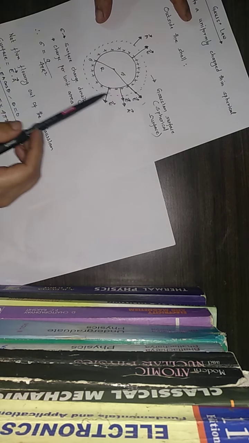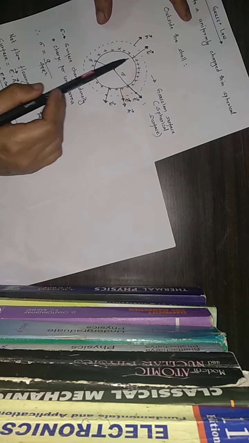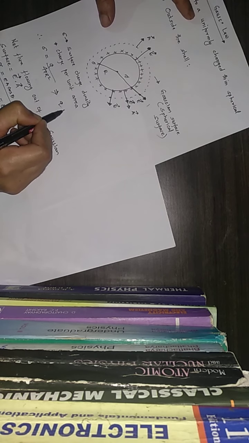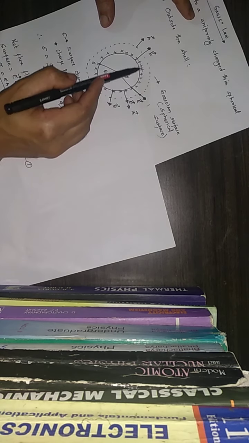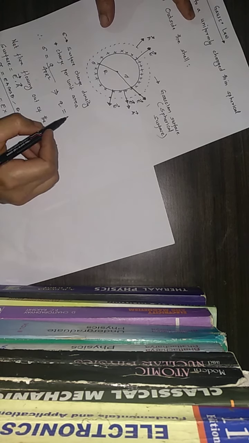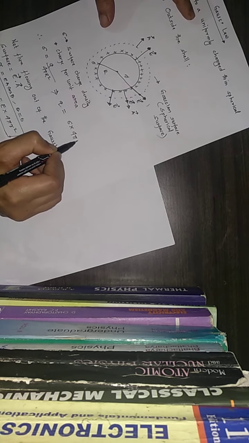So what is the total charge of the spherical shell? We don't know, but what we know here is the surface charge density of the spherical shell and the area of the spherical shell. Hence the total charge enclosed by the Gaussian surface is the total charge contained on this spherical shell, and it will be equal to the charge density multiplied by the area of the spherical shell itself. So that is your Q. Q will be equal to sigma into 4 pi R square.